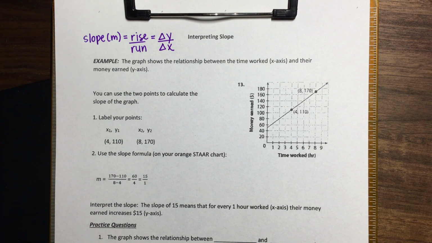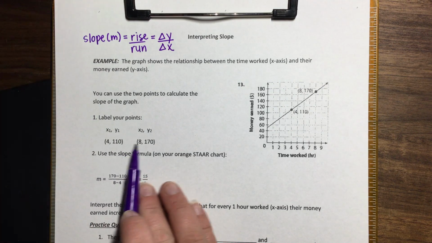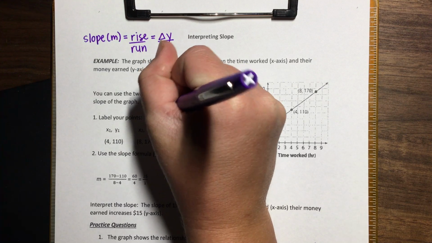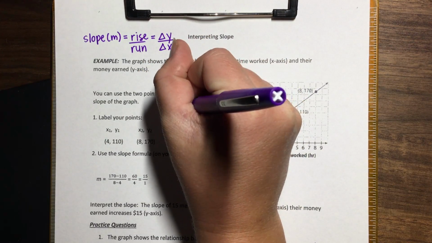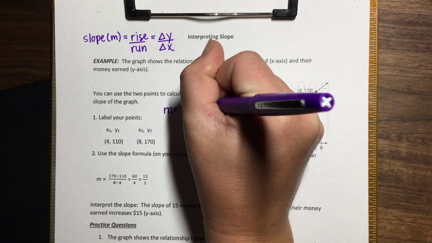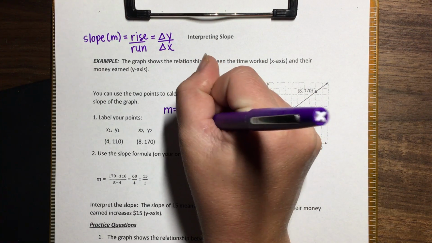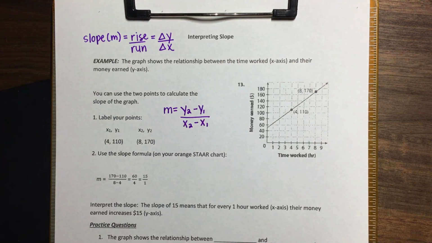For the purpose of this worksheet, it gives us 2 points. So I am actually going to use the slope formula, which is y2 minus y1 divided by x2 minus x1.